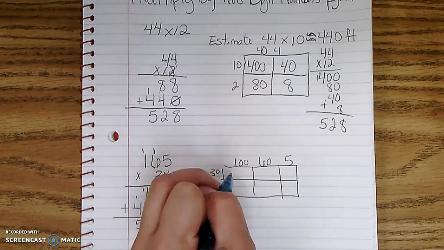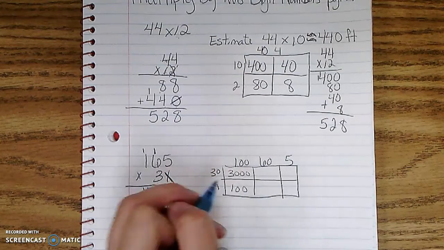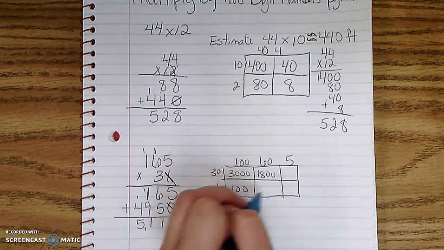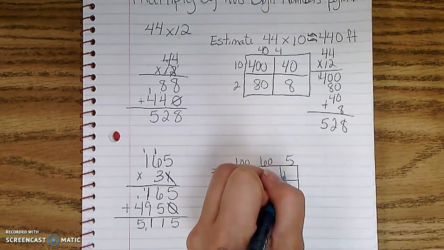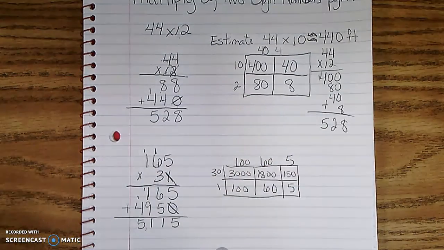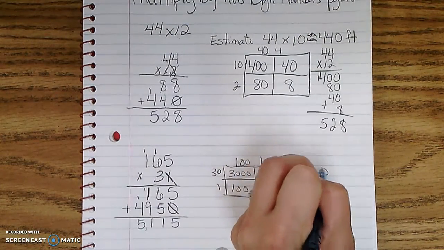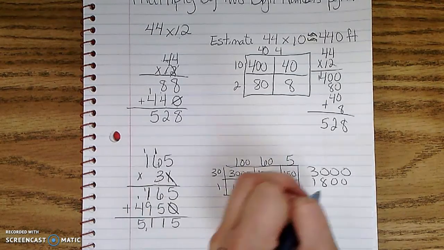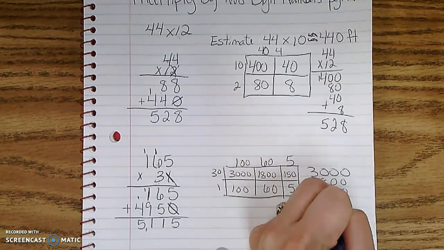And that would be 3,000, and that would be 100, and 30 times 60 would be 1,800, 60 times 1 is 60, 30 times 5 is 150, and 5 times 1 is 5. So I could add all of those. I would add 3,000 plus 1,800 plus 150 plus 100 plus 60 plus 5.